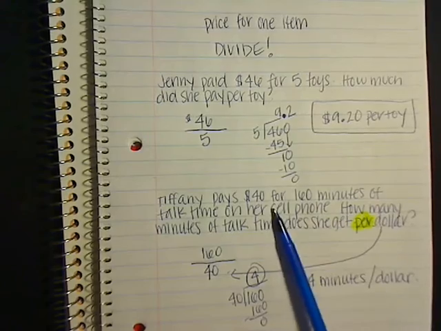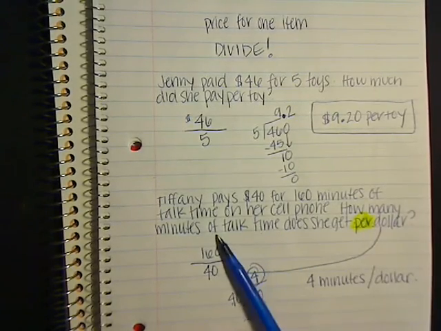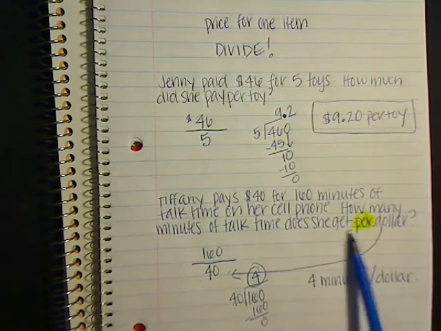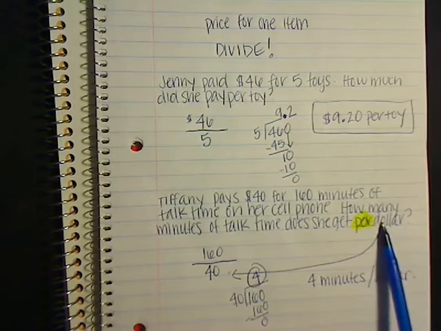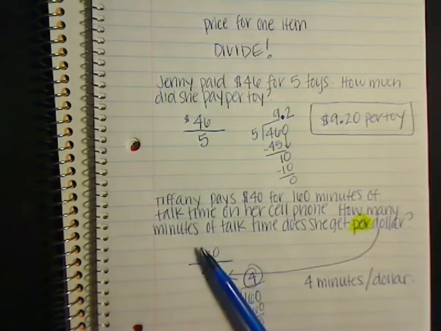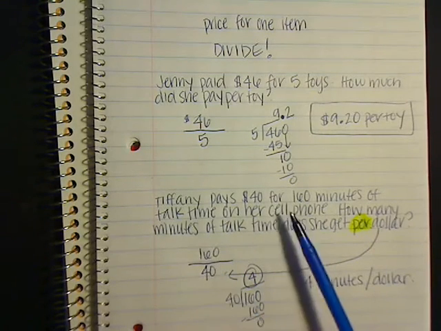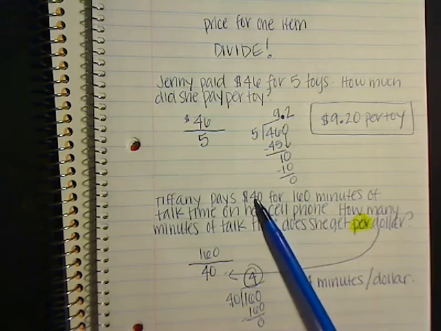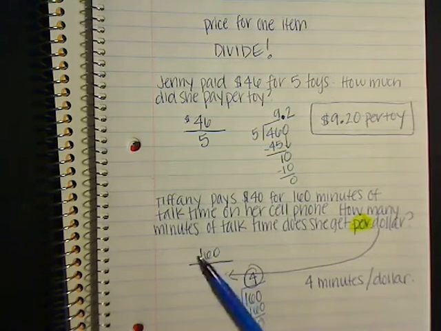This is a word problem where it's very important that you read the question. So how many minutes of talk time does she get per dollar? I want to know for every $1. That's why dollars goes on the bottom. Minutes per dollar. So it's very important that you understand how to set up your rate by what the question's asking.